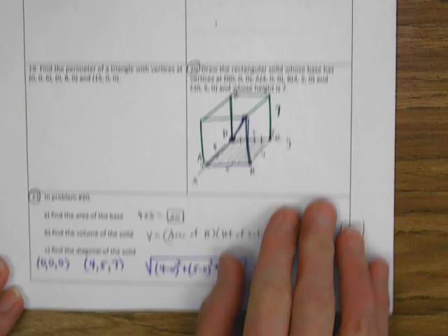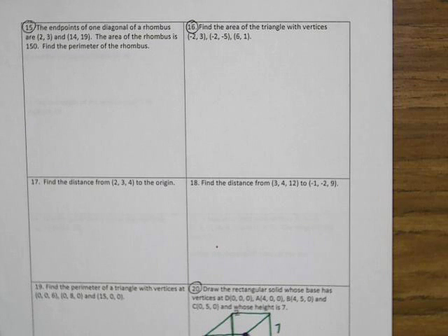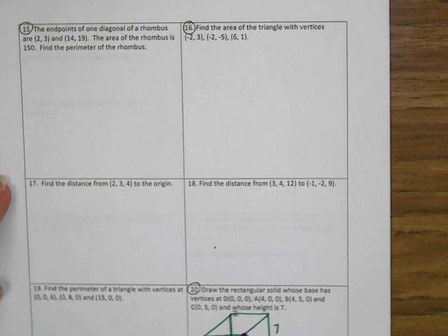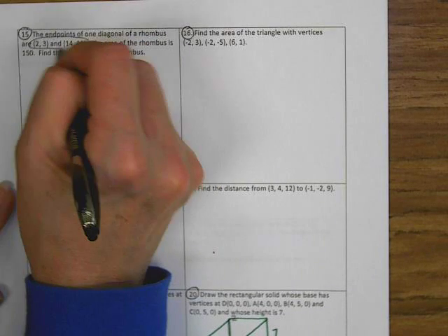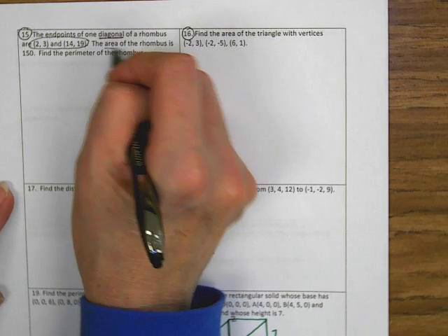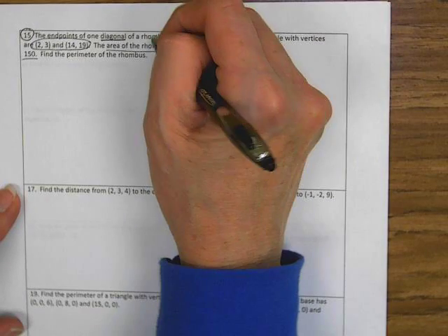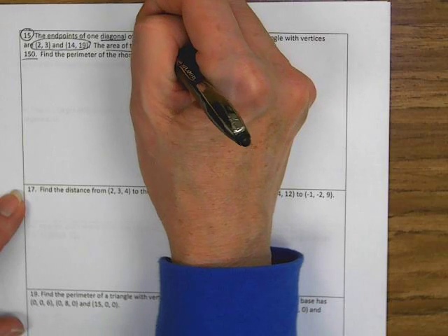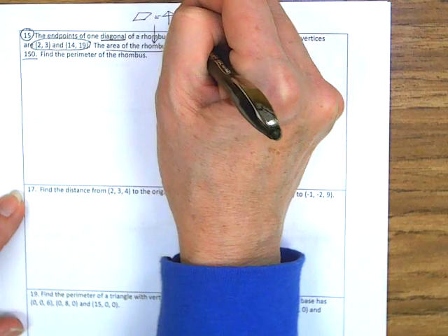All right. I realize I skipped 15 and 16 at the top, so I'm going to go back up. I'm sorry I'm doing these out of order. 15, the endpoints of one diagonal of a rhombus are these two, and that's a diagonal. Let's keep that in mind. And then it tells us the area of a rhombus is 150. So immediately I start thinking about a rhombus, and if you remember from our area chapter, we can think of a rhombus either as a parallelogram or we can think of a rhombus as a kite.